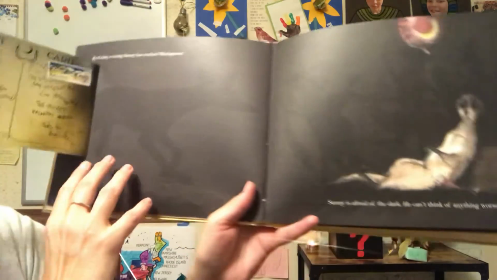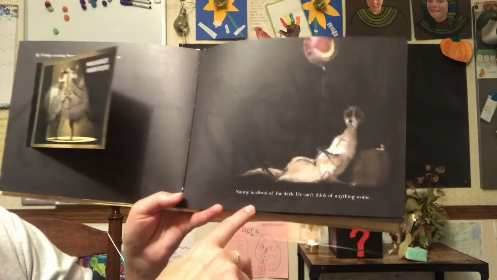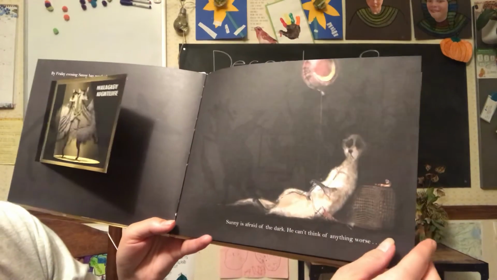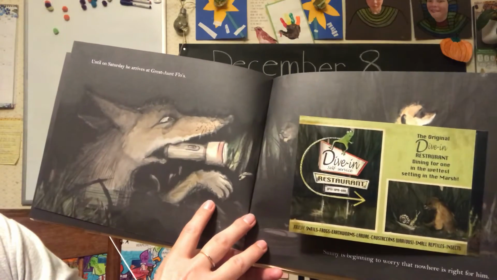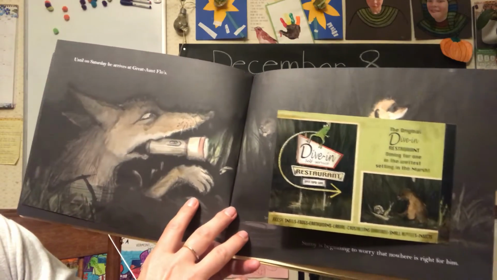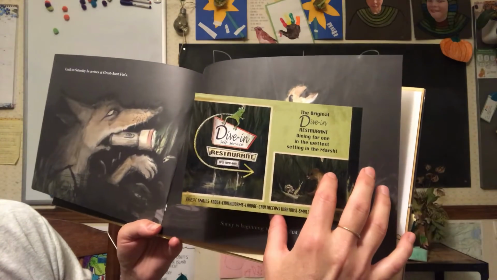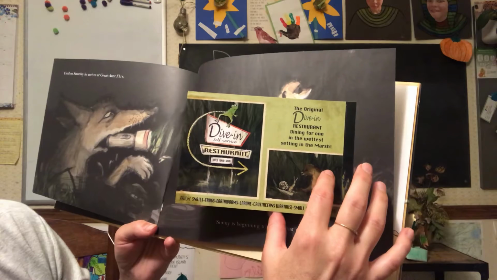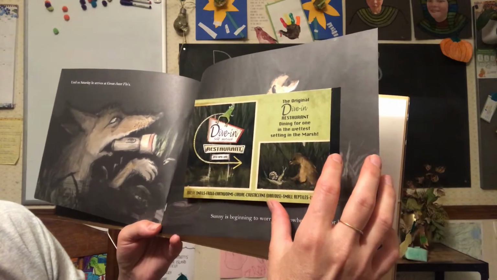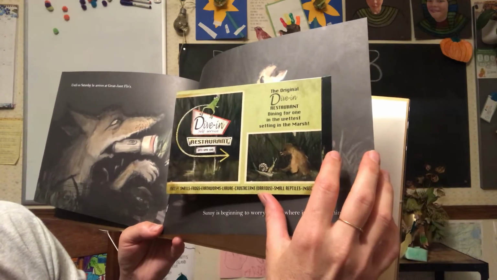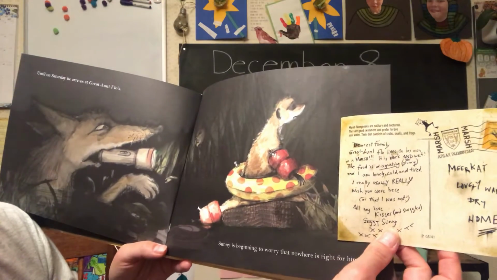Uh-oh, is that the shadow of the jackal? Oh my. Sunny is afraid of the dark. He can't think of anything worse. Until on Saturday, he arrives at Great Aunt Flo's. There's a new postcard. The original dive-in restaurant, dining for one in the wettest setting in the marsh. Fresh snails, frogs, earthworms, larvae, crustaceans, various small reptiles and insects. Oh, there goes Sunny and a jackal right after him.